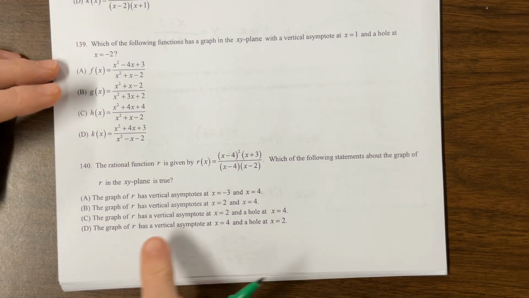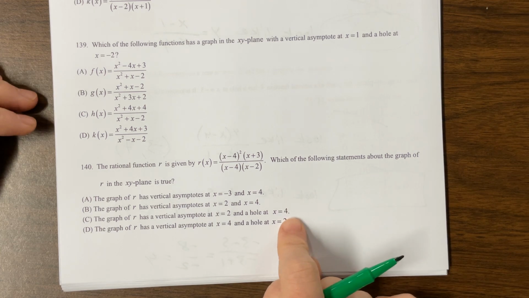Okay, I'm not going to do that one. I just don't feel like factoring. I do what I want.